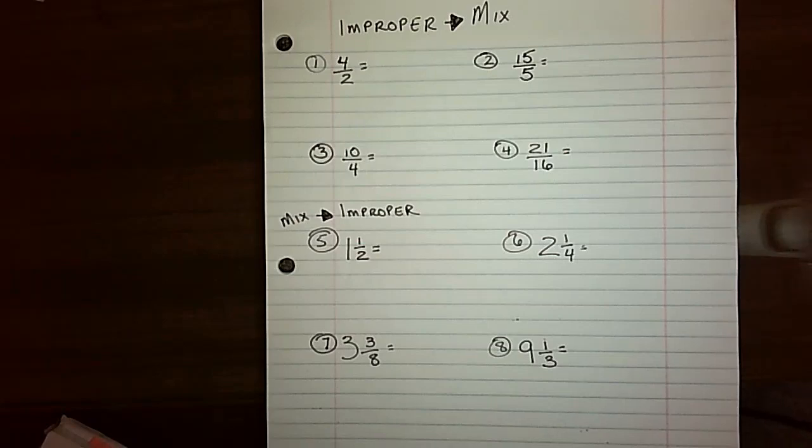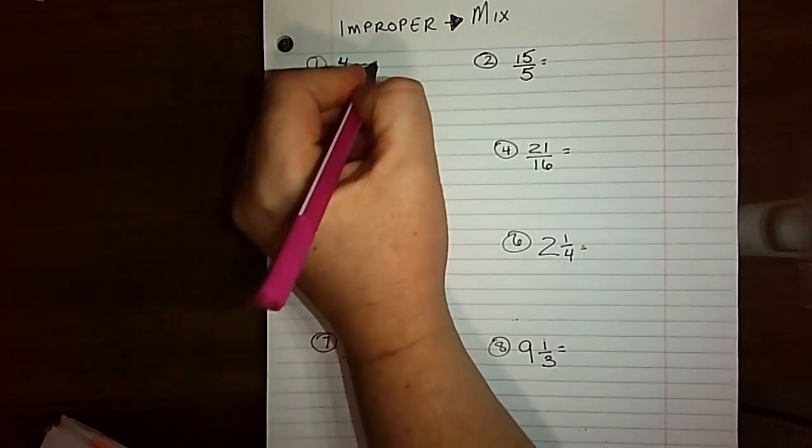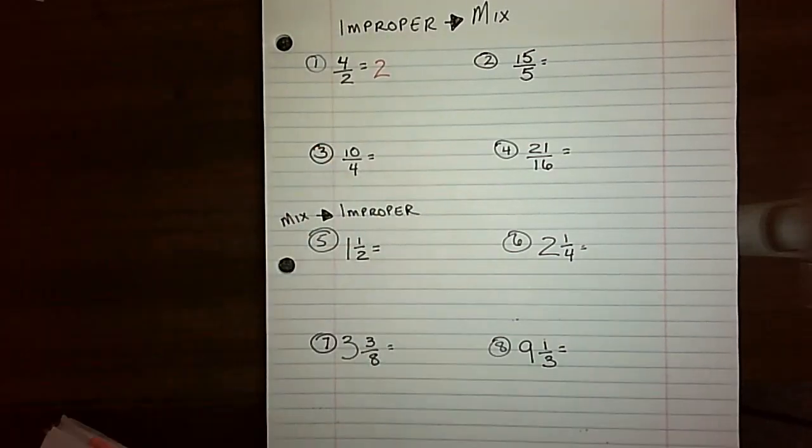All right, so it sounds like most of you have got a good chunk of them done, right? And we'll start going through them. So for the first one, where it says 4/2, what did you guys get for a mixed or whole number? Anybody? I got 2. Anybody else? Just a full-on 2, right? Yeah, because 2 goes into 4 2 times.